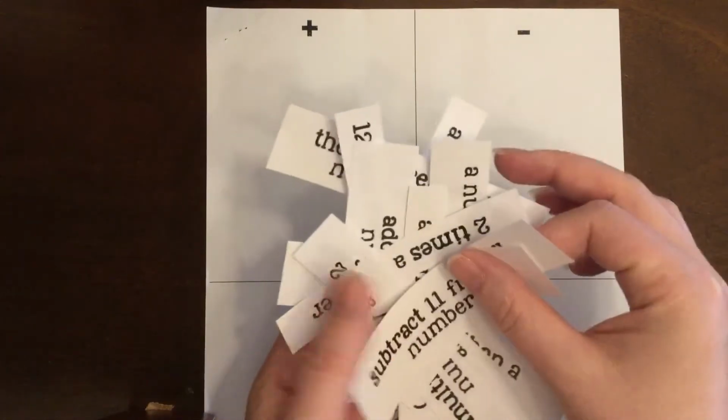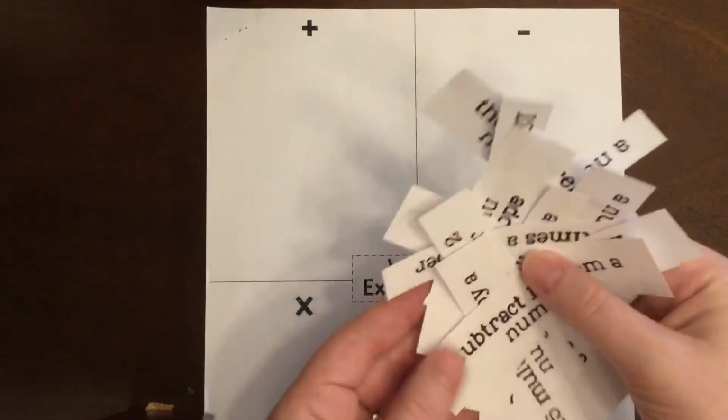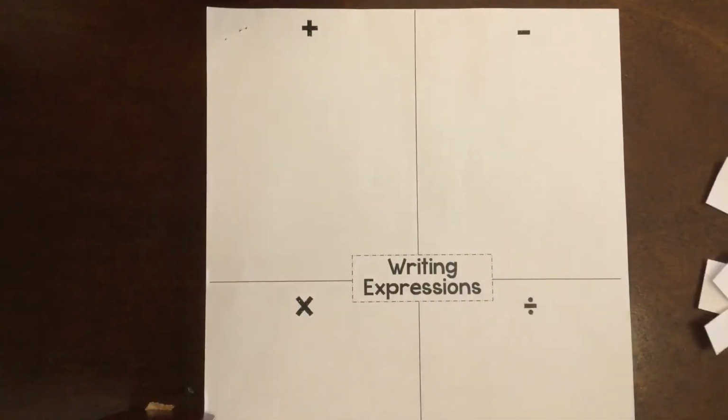Then we're going to sort them into the quadrants of the operation that they should belong in. It's for your own information, so you can keep this page. I'd probably either keep them and not glue them in so that you can practice and resort them in the future, or you can glue them in so that it's a quick reference guide for you later.